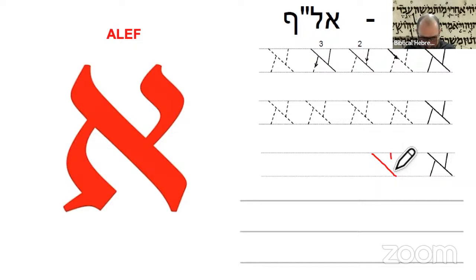Then another line up, meeting with it, and then a second line all the way from the middle down. Aleph. Let me repeat it again. A line in the center, and then number 2, we start a line from the top down to a third of it, and then go to the left a third, and we make another line.